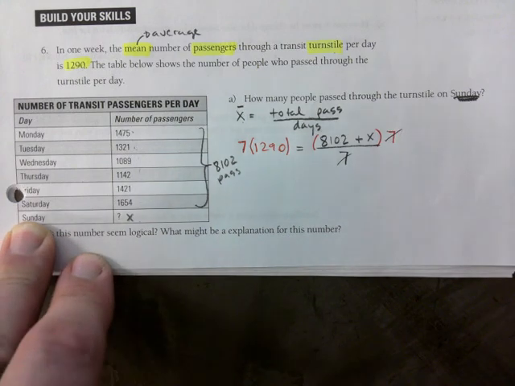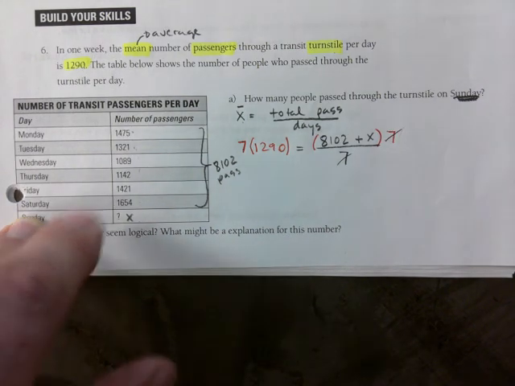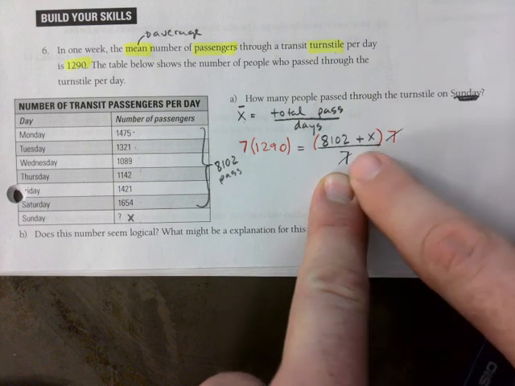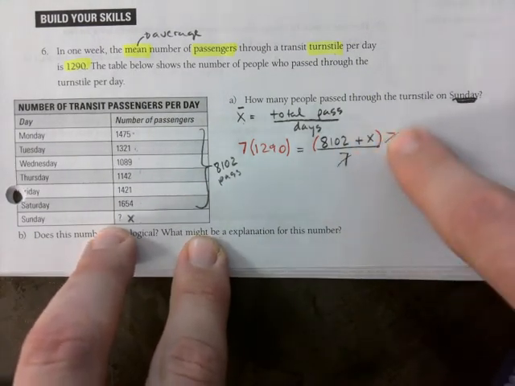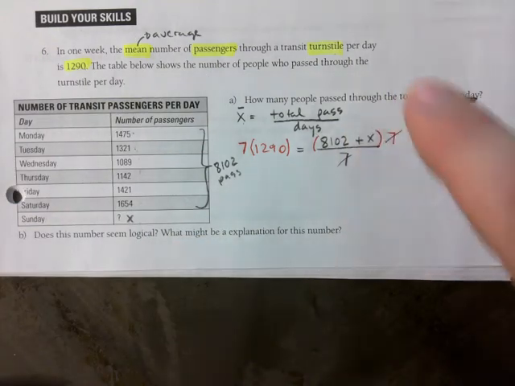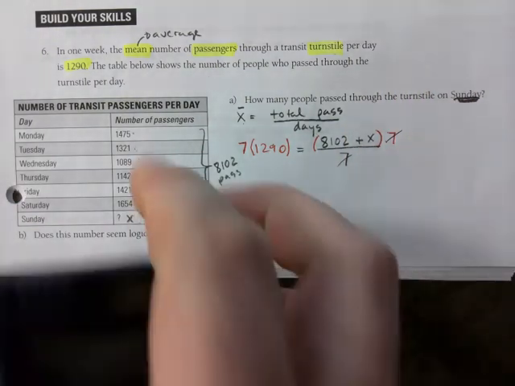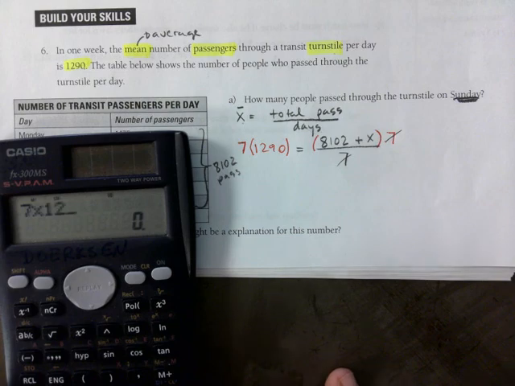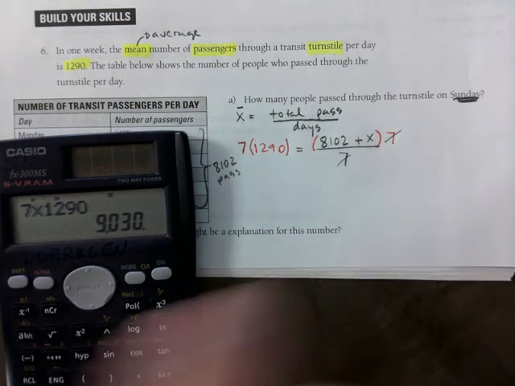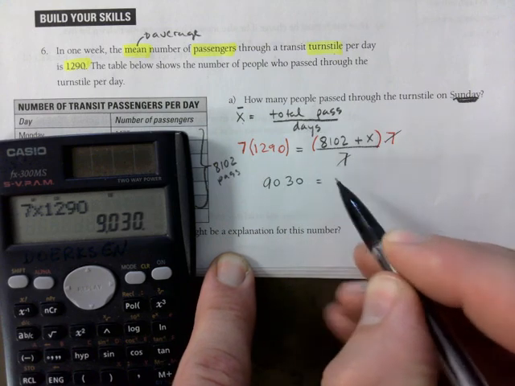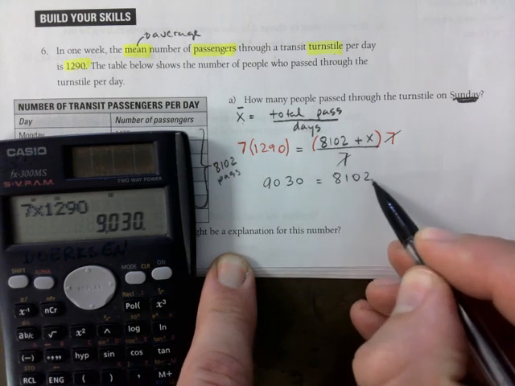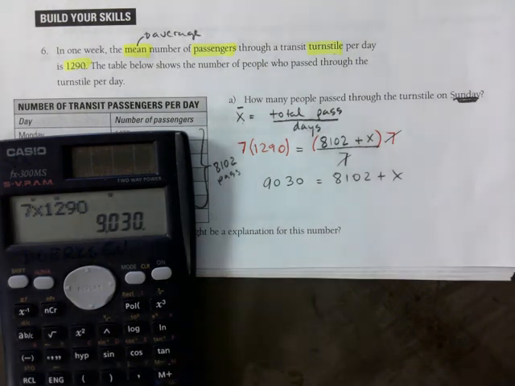It's actually not canceling, you know that, right? I don't know if your teachers ever told you. It's really 7 divided by 7 is 1. So it's just as if this whole thing is multiplied by 1, which doesn't make a difference. Okay, 7 times 1290, that's 9,030. 9,030 is equal to 8,102 plus x. So the brackets are now gone.